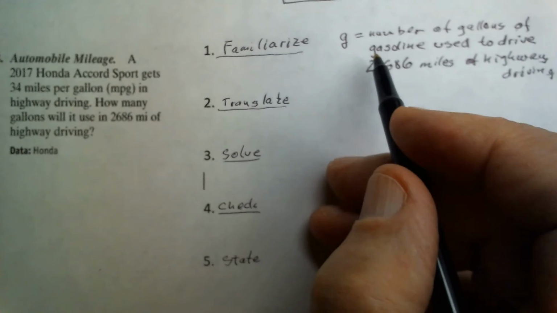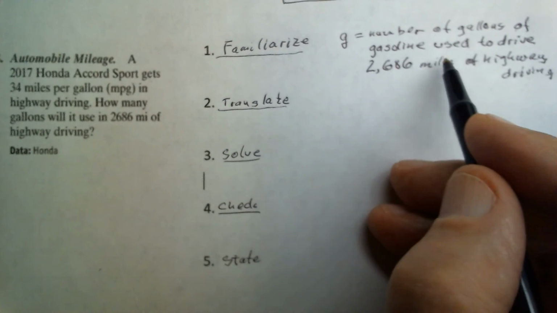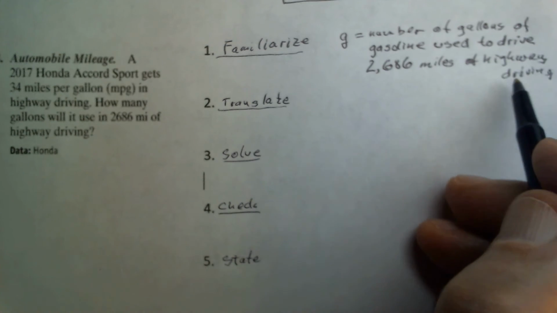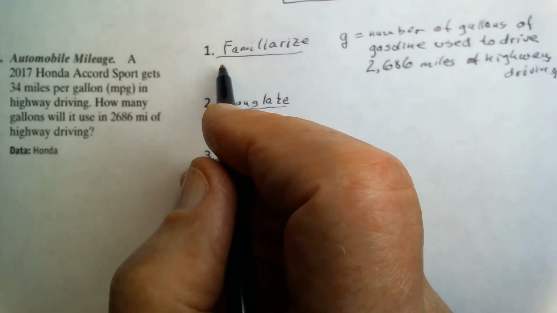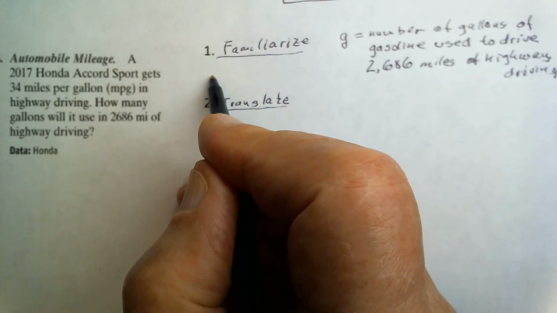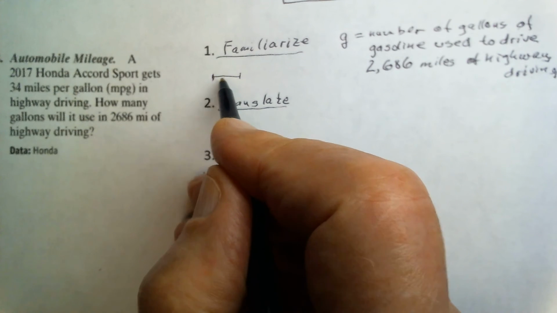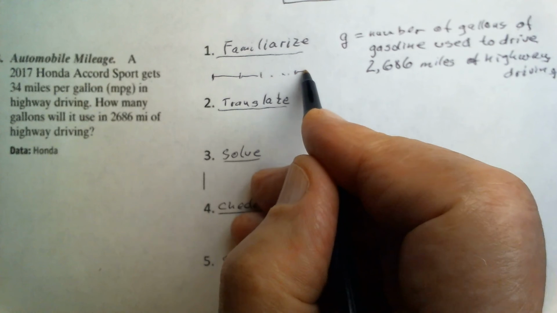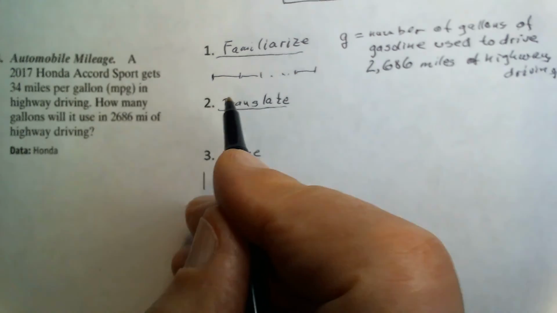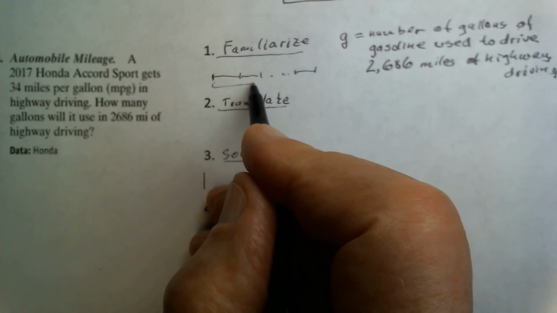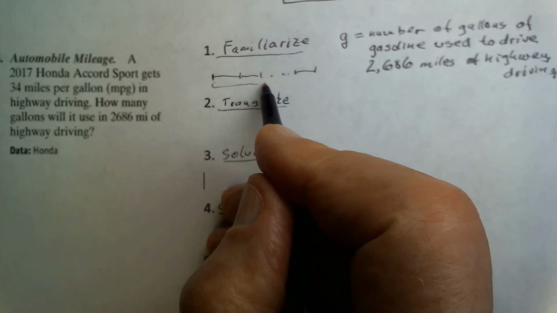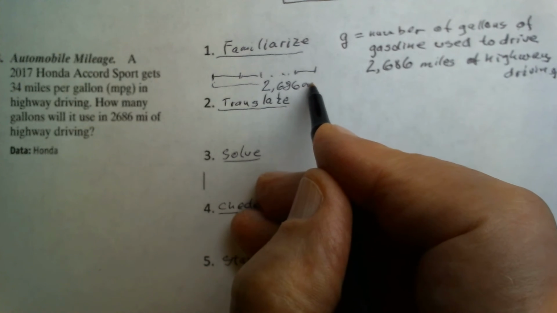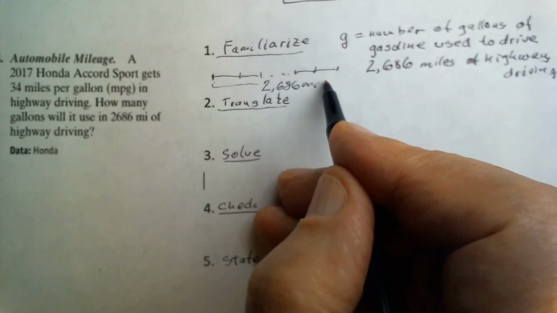To begin with, let G be the number of gallons of gasoline used to drive 2,686 miles of highway driving. So in other words, with every gallon we can drive 34 miles. 34 plus 34 plus 34, and this whole distance would be 2,686 miles of highway driving.